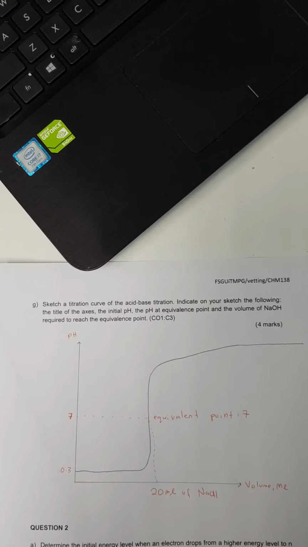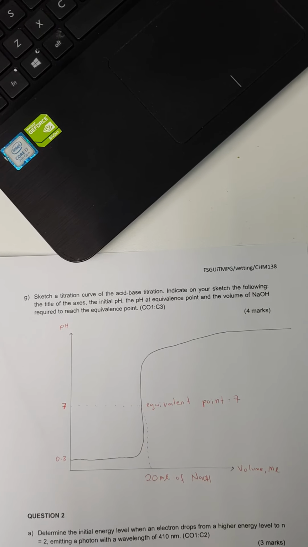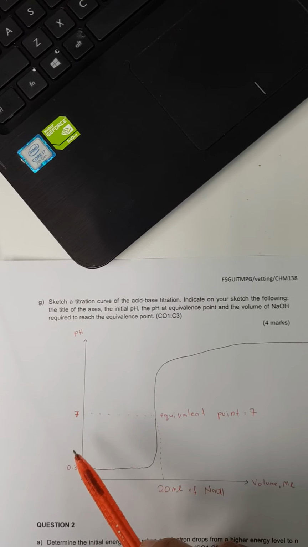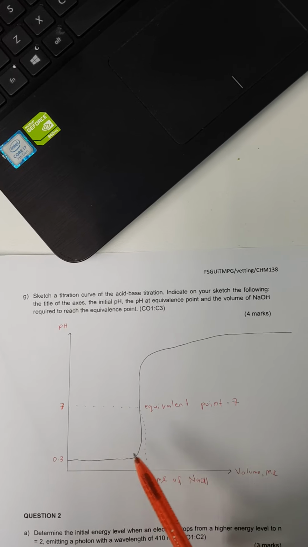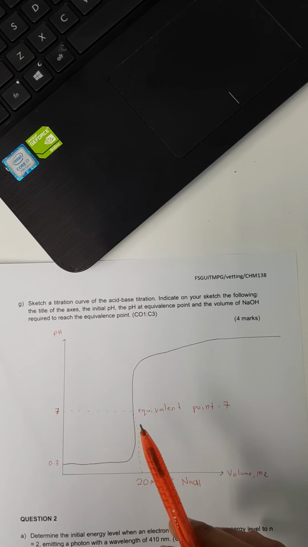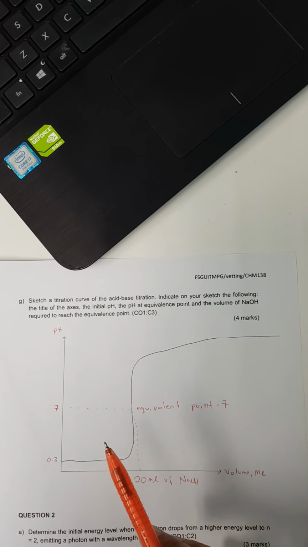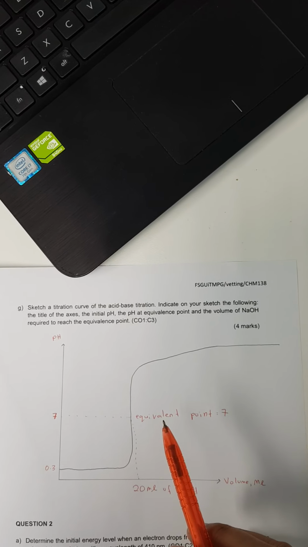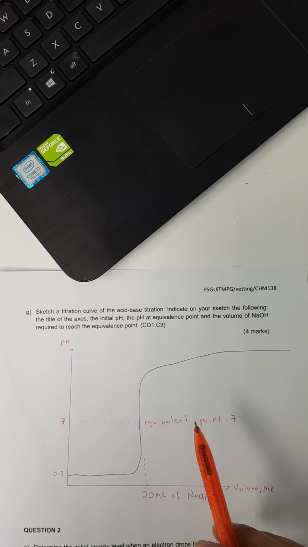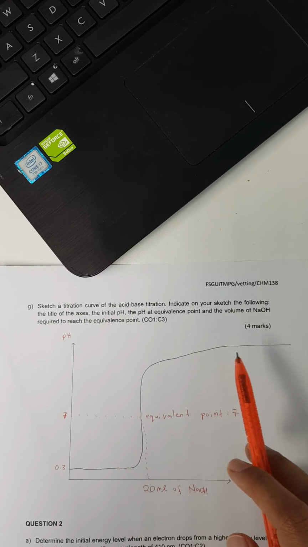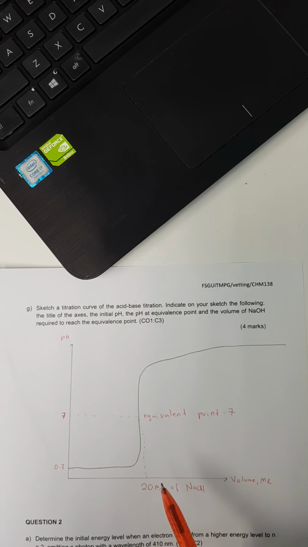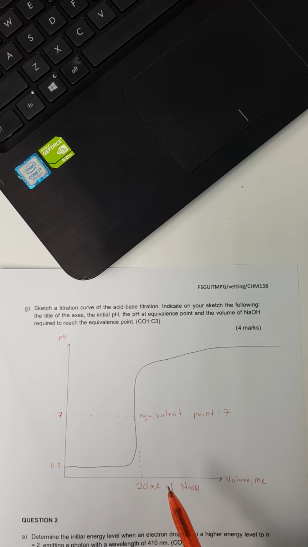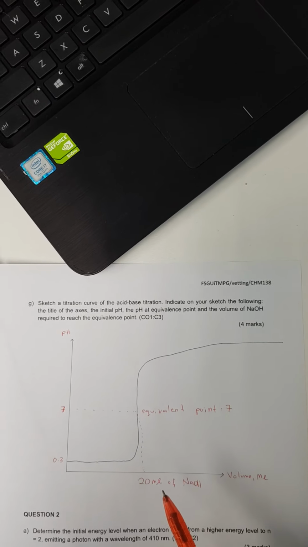Just now we already calculated the pH of your acid, which is 0.3. So it starts slowly and then it will rise vertically at the equivalence point. Since this is a strong acid and strong base, the equivalence point is 7. Remember, don't forget to write the volume of base needed to neutralize your acid.